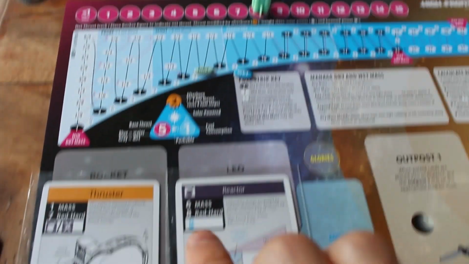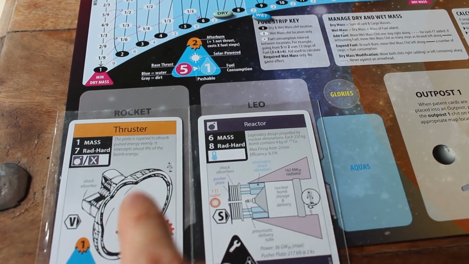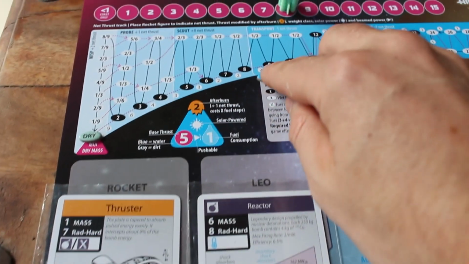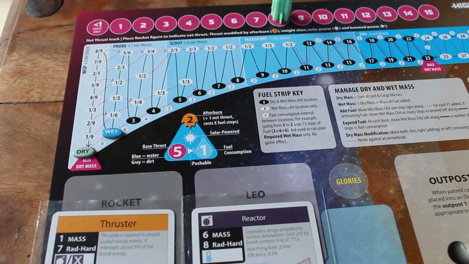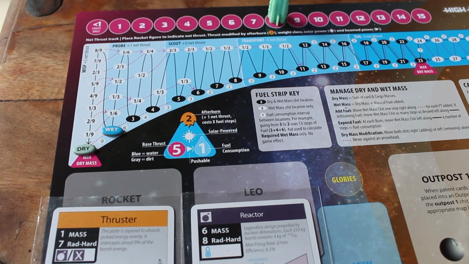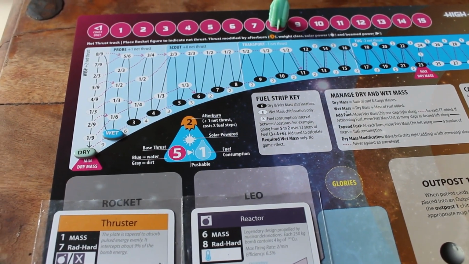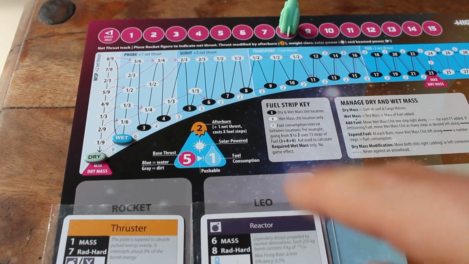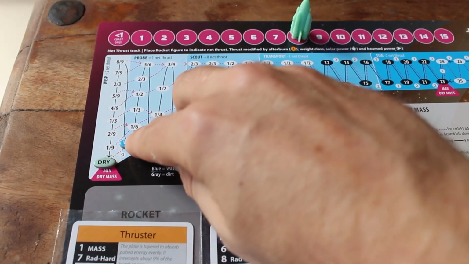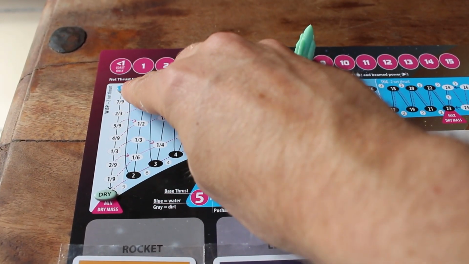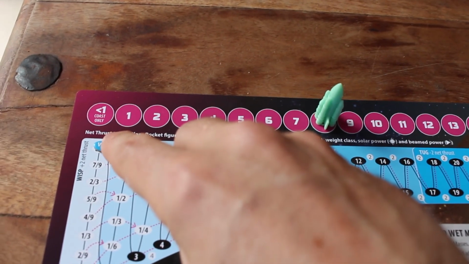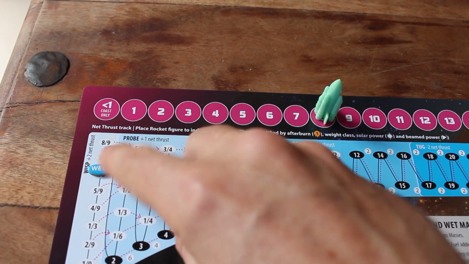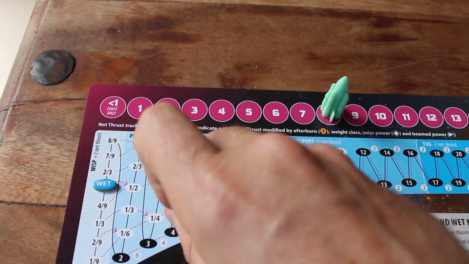For example, imagine this rocket. It's not the case, but the rocket has 1 dry mass, and I put just 1 fuel tank. In that case, we don't care about the net thrust. I want to do 2 burns. So I got 1 step of fuel, 2 steps of fuel, it's 1 burn. 1 step of fuel, 1 step of fuel, 2 burns.